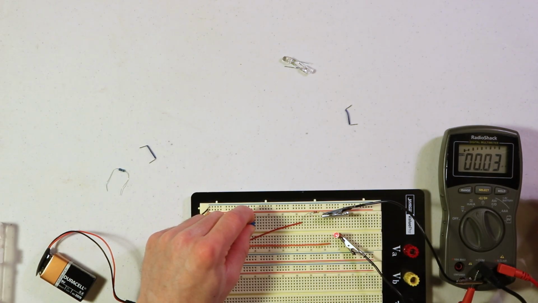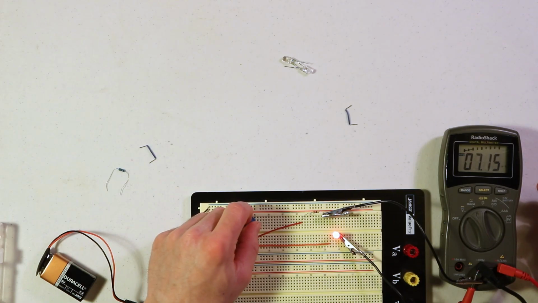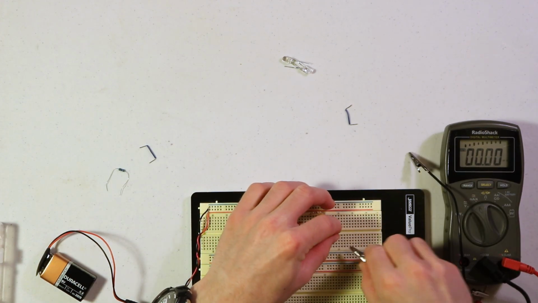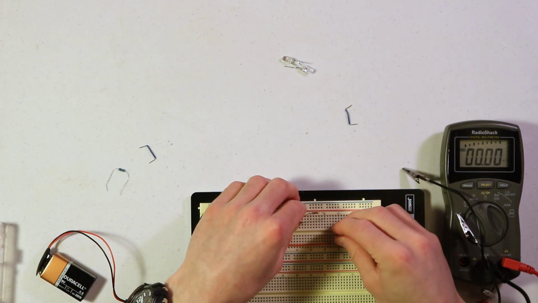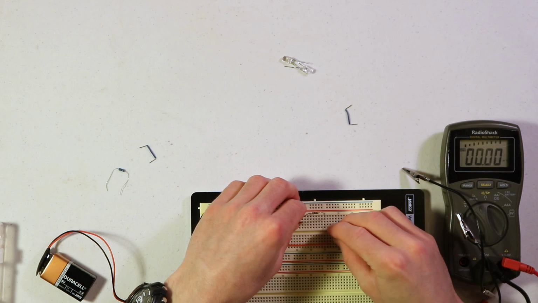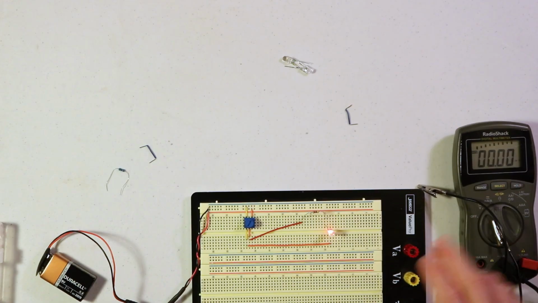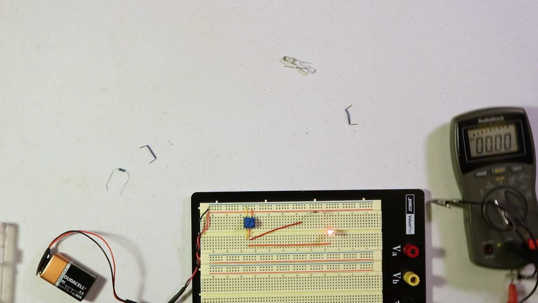So as I turn that up, now you can see that it turned on, and then as we increase the current, or increase the voltage, then the brightness does increase. Okay, let's take this multimeter back out and put the circuit back the way it was. So I'm just going to plug the LED back into the holes there, so that we have the LED on and just controlled by the potentiometer.